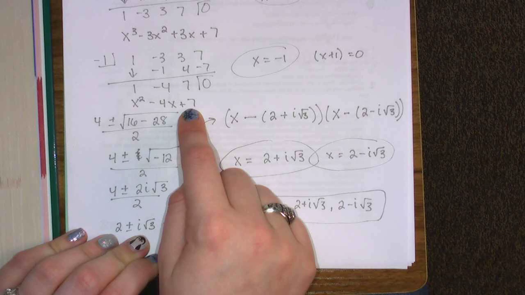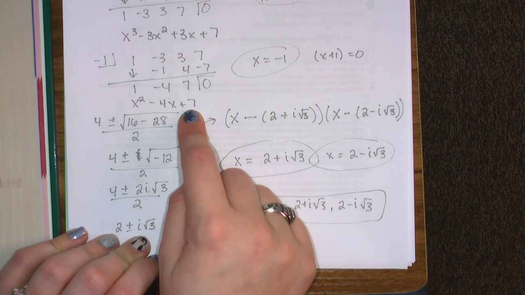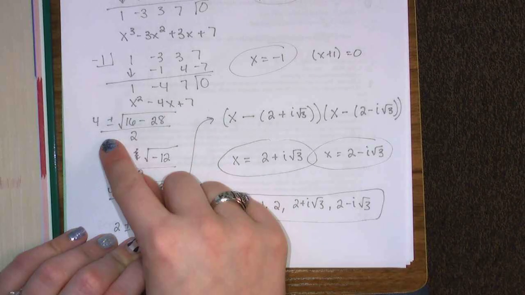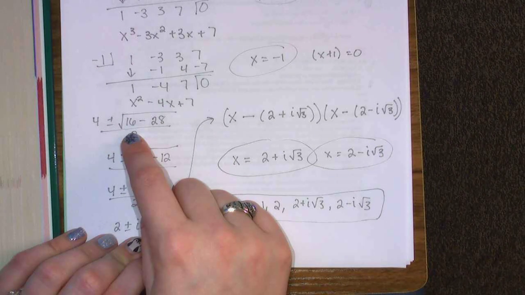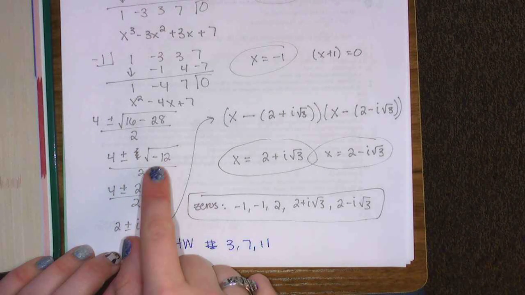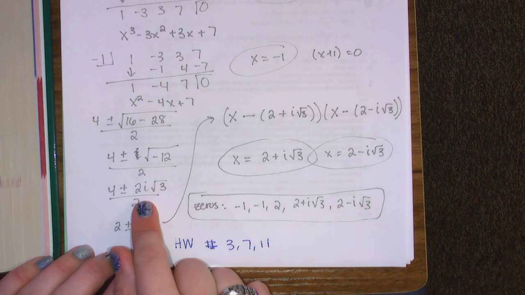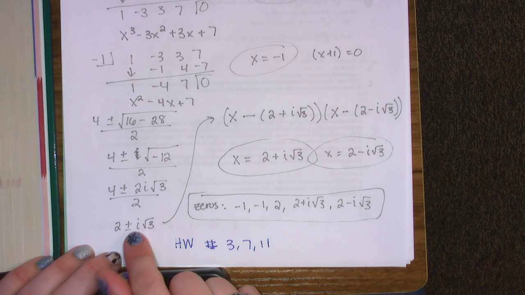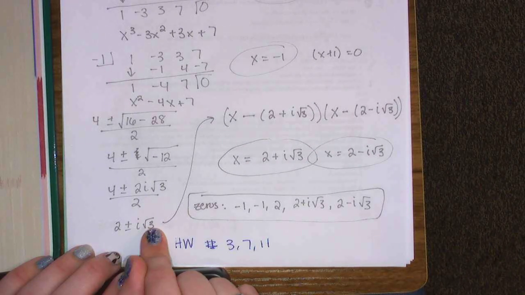Behind Ariel's head is the quadratic formula if you need a refresher. You'd fill in the quadratic formula, and then the numbers that you get out after you work your way down, there ends up being a negative inside, so you pull the i out, cancel stuff out. You're left with 2 plus or minus i root 3.